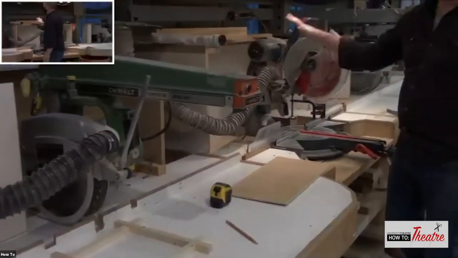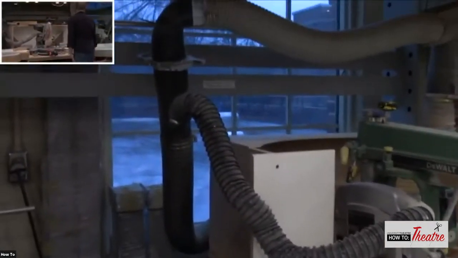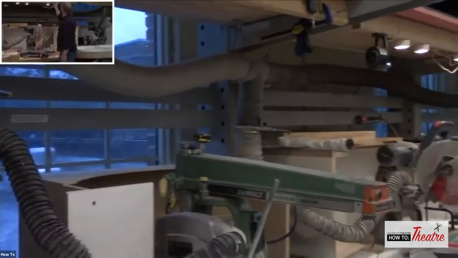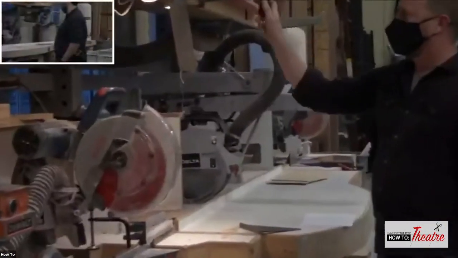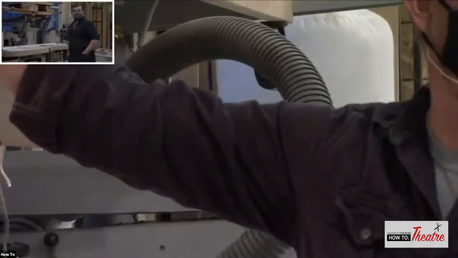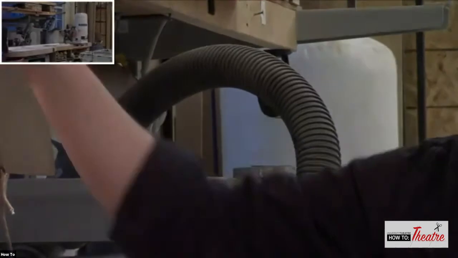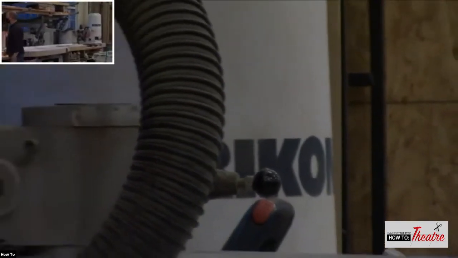And again, the dust collector running throughout here is a great thing. Just turn it on real quick. You can see right back there. Having the dust collector set up for all these is just a great thing.